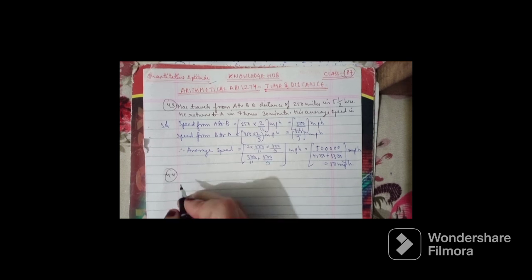If it takes 5 hours in going and coming, the distance between his house and school is? This has been asked in an SSC examination paper. Options were 5 kilometers, 5.5 kilometers, 6 kilometers and 6.5 kilometers. So here we go.